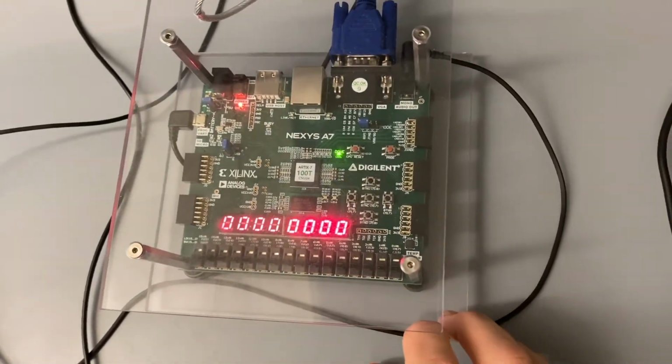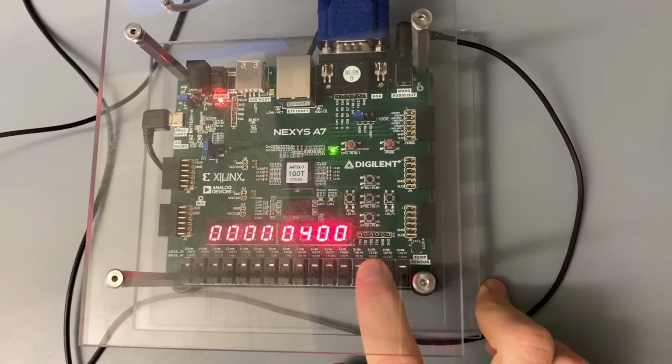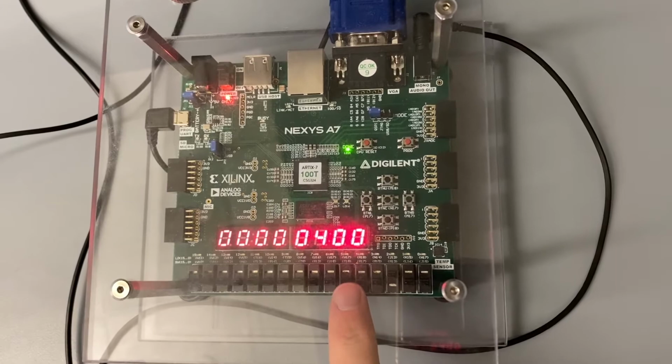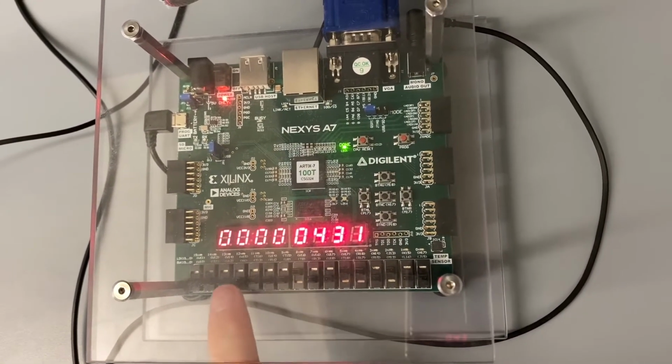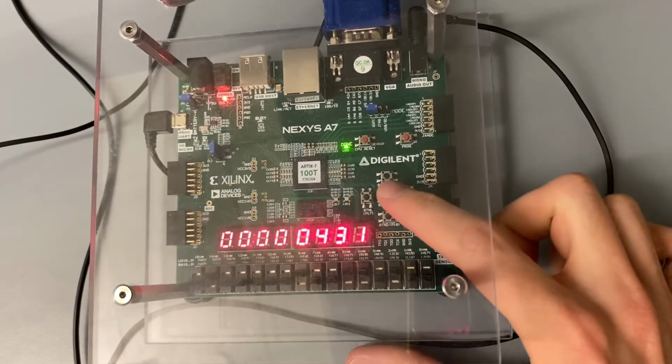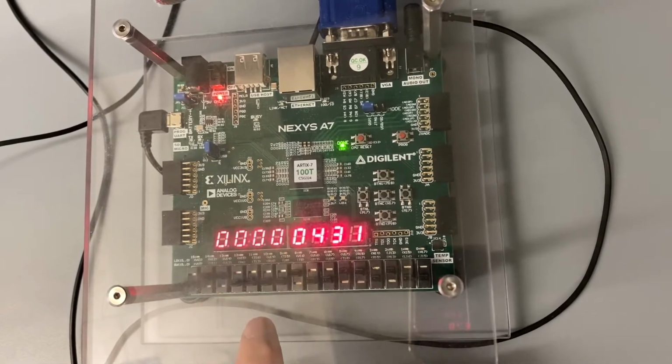Okay, this is our addition for Lab 3. We can put the calculator into addition mode, which is 4. Number A to be 3, number B to be 1. Put into game mode. 1, 2, 3, 4. That's our answer.